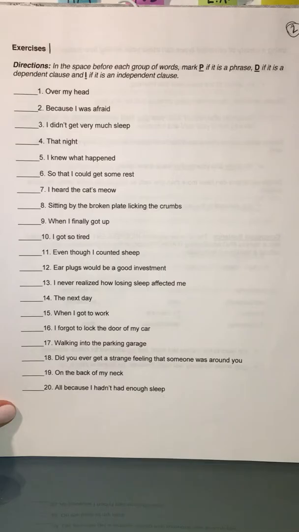So remember, a P for phrase means that it does not have both a subject and a predicate. It may have a noun and it may have a verb, but it is not the two working together. A dependent clause, there's going to be a subject and a predicate working together, but it is not a complete thought. There needs to be something more to make it complete. An independent clause can stand by itself and it has a subject and a predicate.